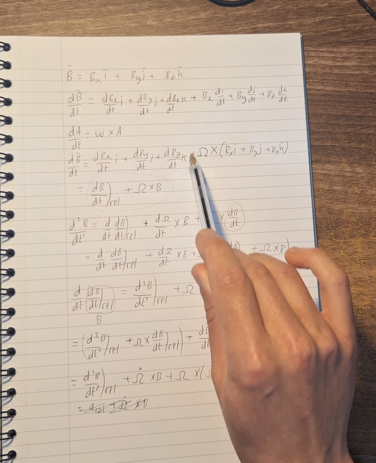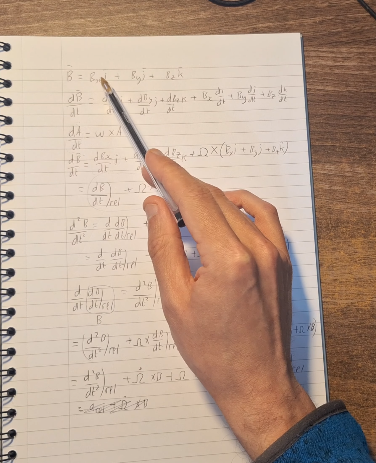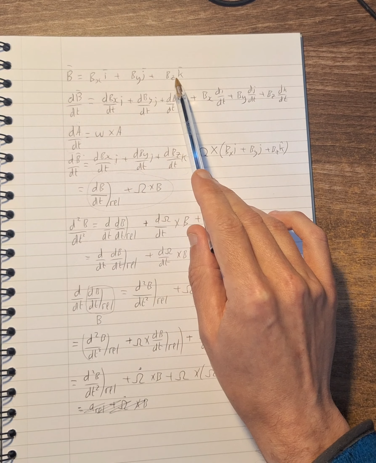And these are lowercase x, y, and z, right? So you need to be careful with these. The lowercase x, y, and z is the x, y, and z in the moving frame. If this was a capital X, Y, and Z, it would be the position in the inertial frame, and then it would be multiplied by whatever these are. So you need to make sure everything is consistent.